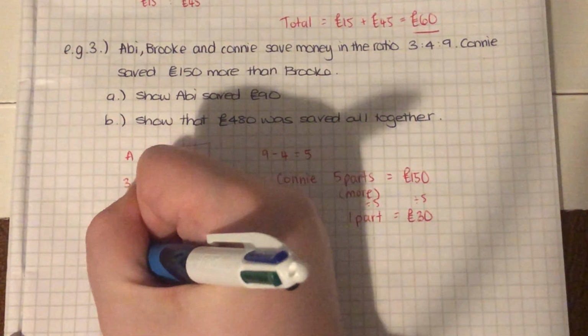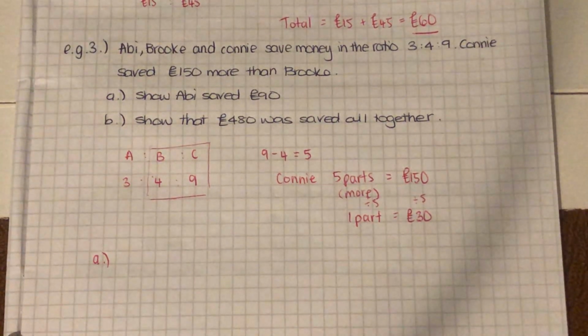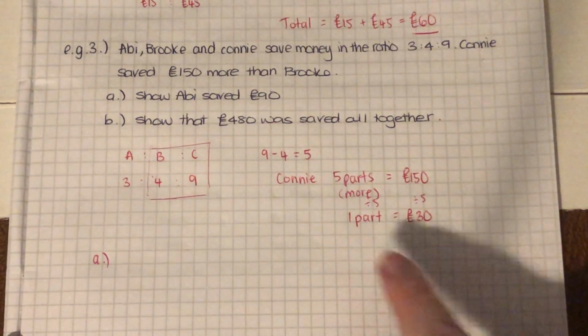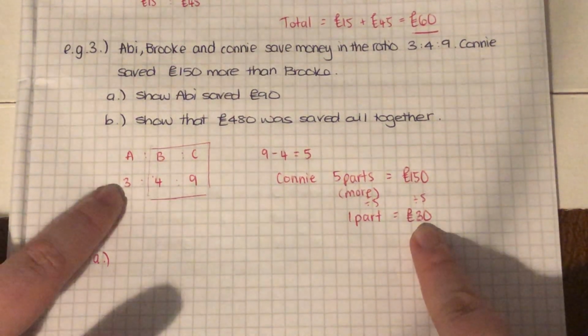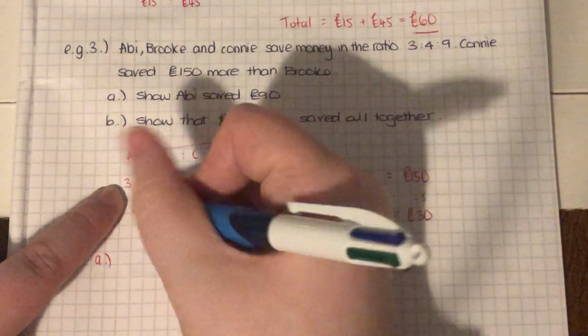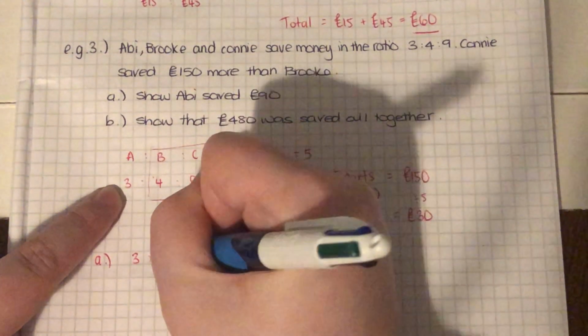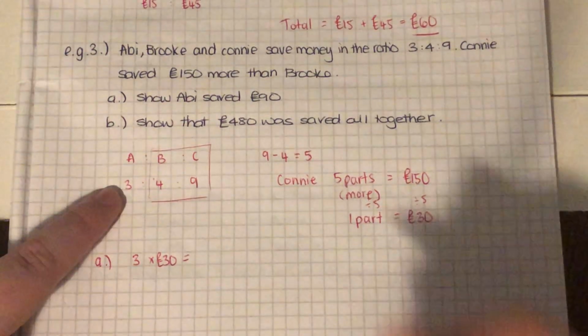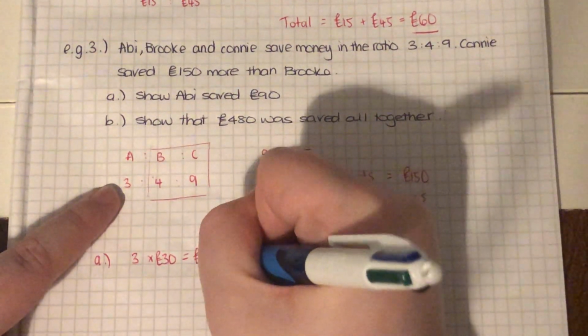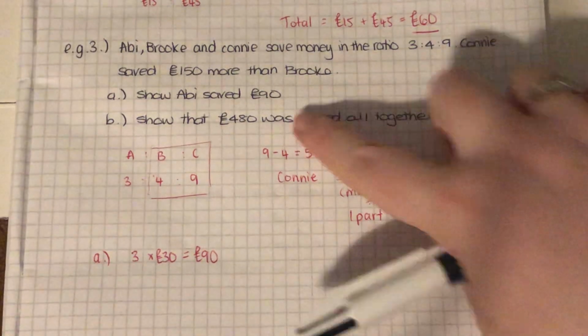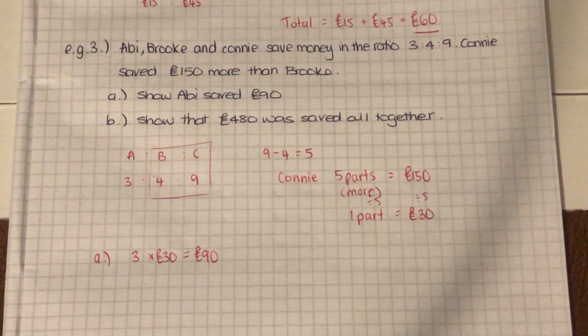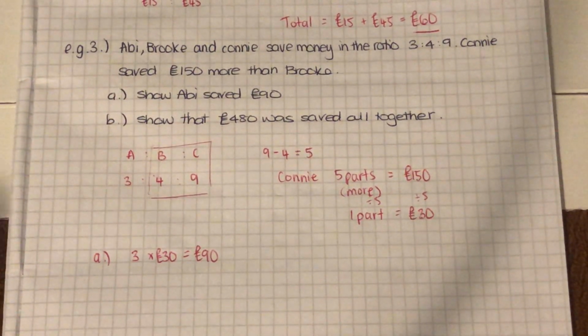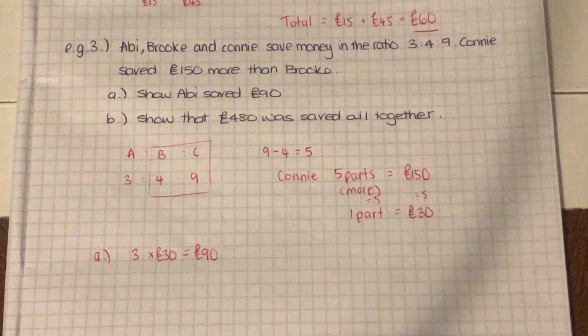So to actually work out the answer to A, show that Abby saved £90. Now if 1 part is 30 and Abby got 3 lots of that, if we just do 3 times 30, that will tell us how much she saved, okay, which is £90. So the question tells you what you need to be looking for. Obviously, if you get the wrong answer, then you know you've gone wrong. But obviously, we've got the correct answer.